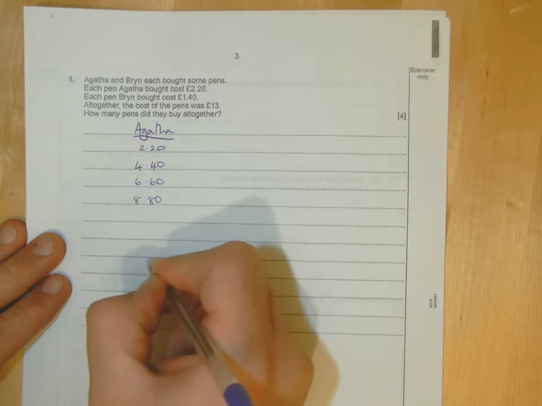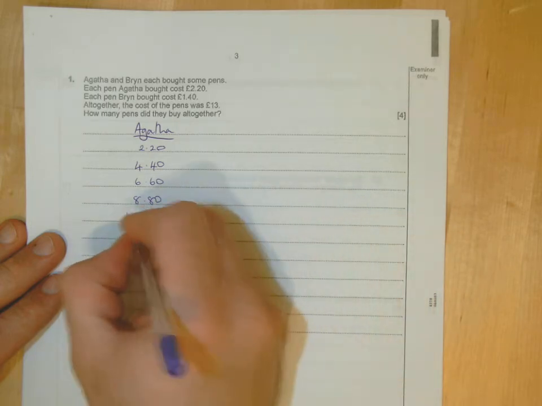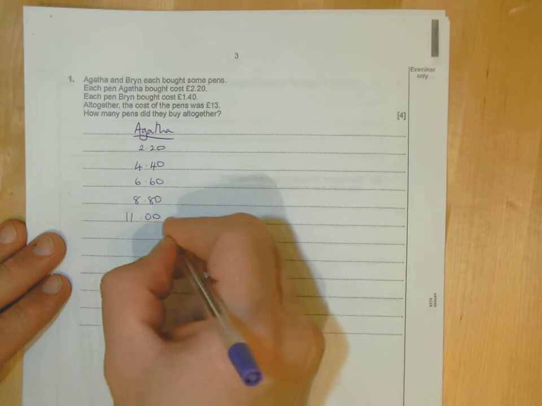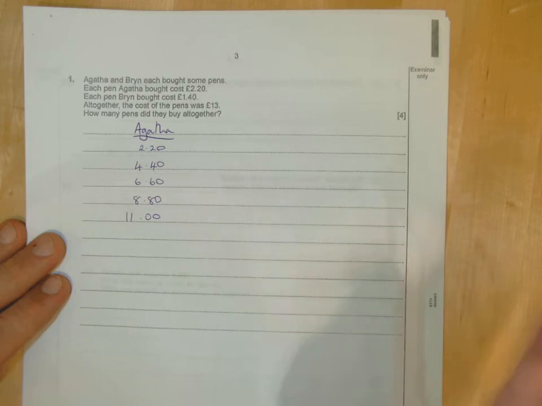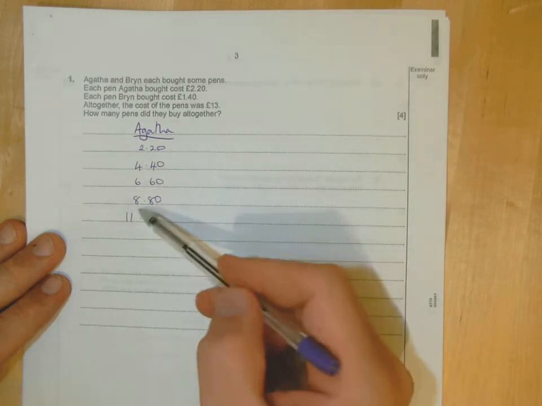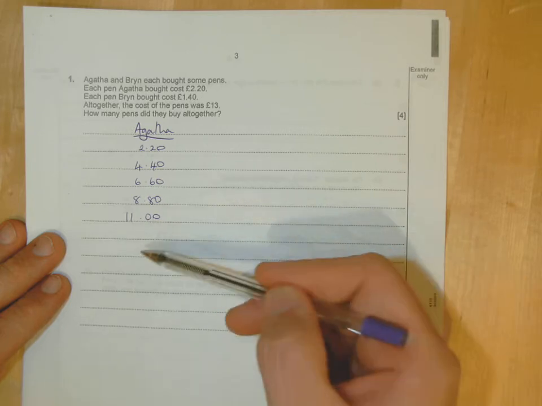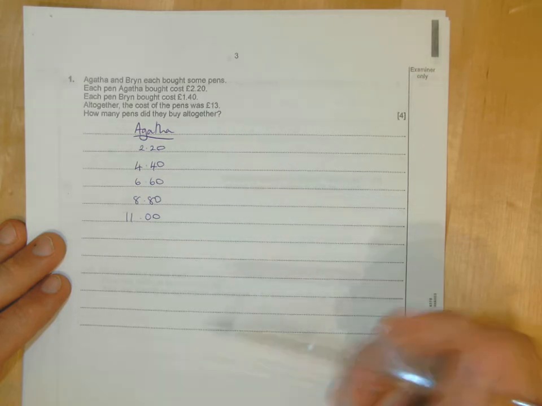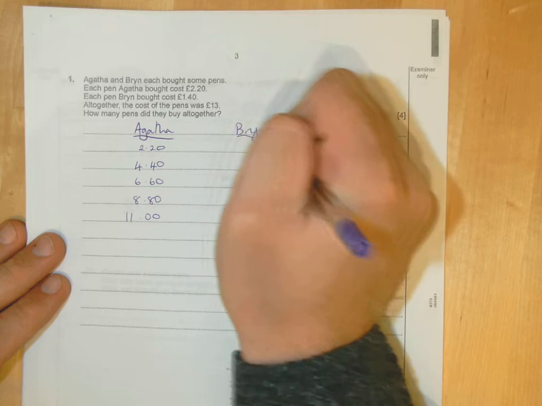Okay, use your calculator. It's a calculator paper. So £11 would be 5 pens, and then 6 pens would be £13.20. So that's no good, because it's £13 altogether. It could be that Agatha bought 5 pens, okay, but she's certainly not going to get 6, because 6 pens would take you over the £13. But it's got to combine with Bryn's, so that overall it makes £13.